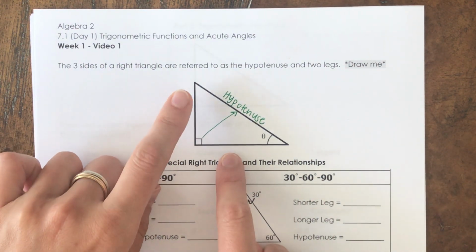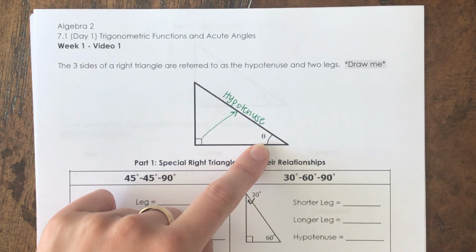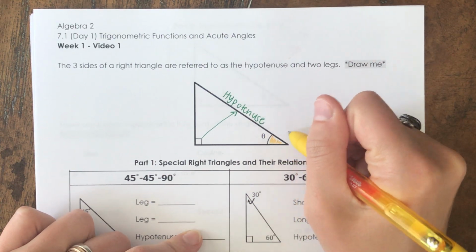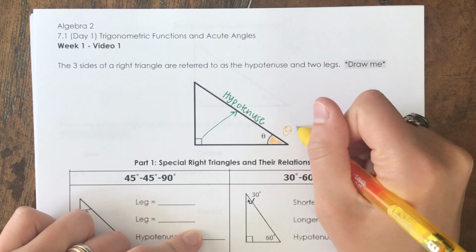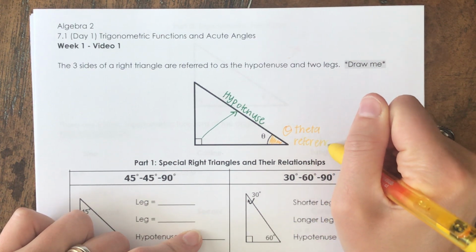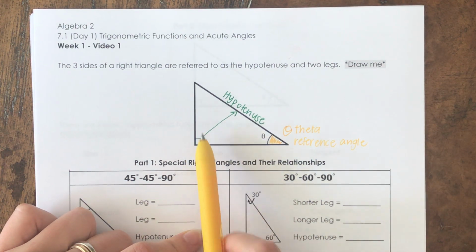We actually call these legs based on what angle I'm looking at. So this angle right over here is theta. It's got this little O circle with a line through it. This is called theta. It is my reference angle, which means I'm going to be looking from this reference angle to the other two sides.